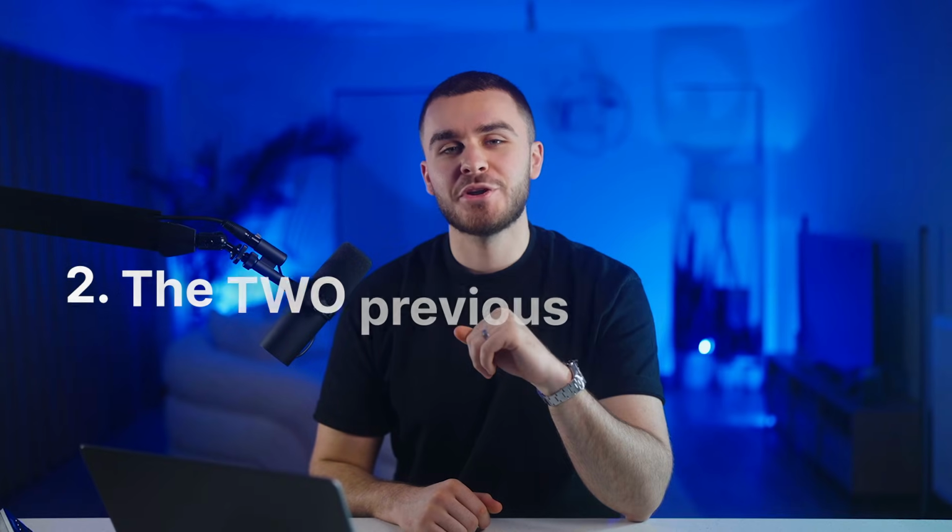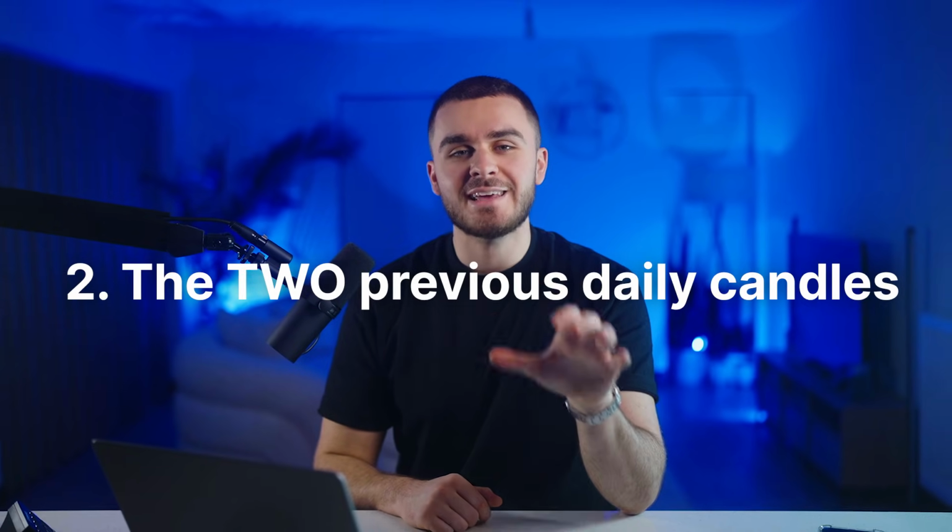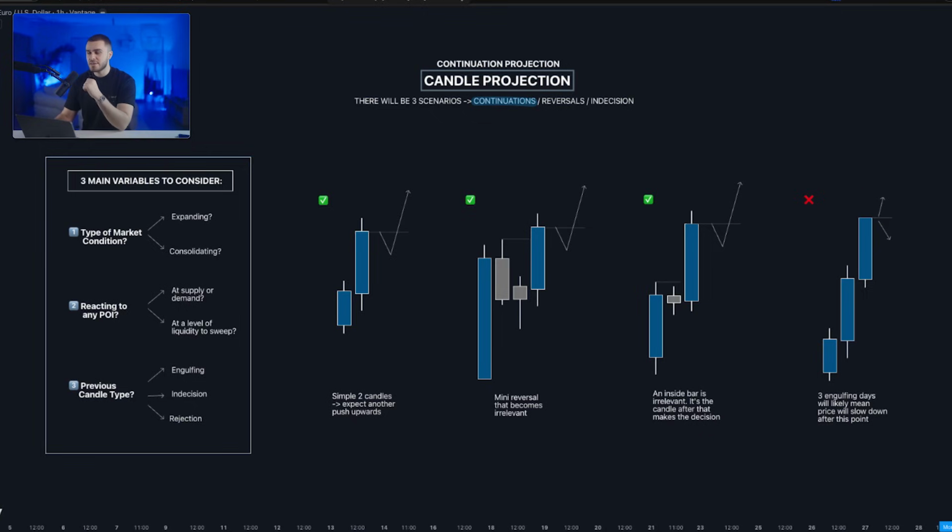So now moving on to point number 2, the 2 previous daily candles and how this actually impacts current movement. Now, there's 3 things that we actually have to consider every single time we look at candle projection. Number 1, what type of market condition are we actually in? Is it expanding? Is it consolidating? Number 2, reacting at any point of interest, if we're at a certain supply or demand, or are we at a level where liquidity is being swept? This is also going to give you a possible reaction to the other side.